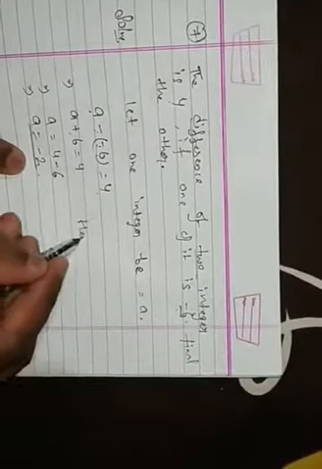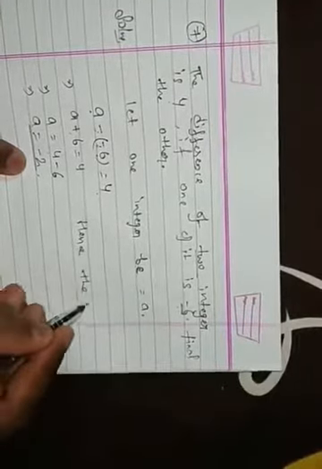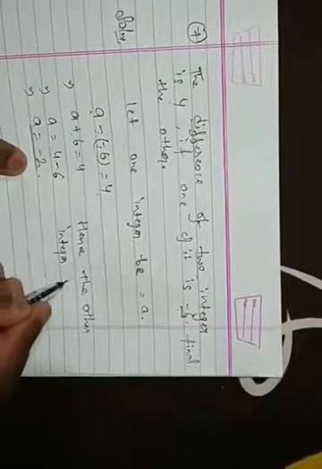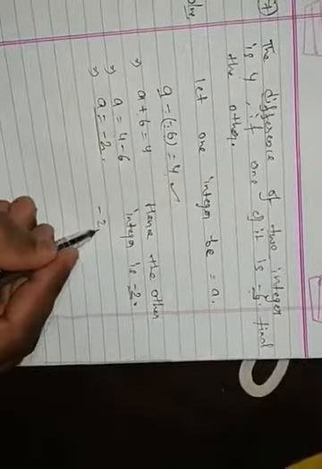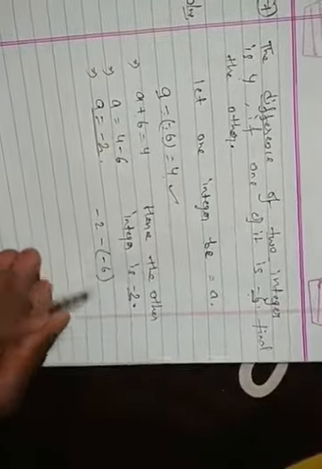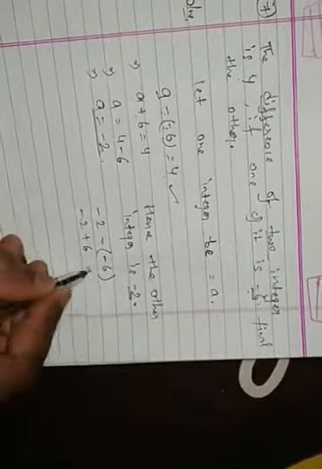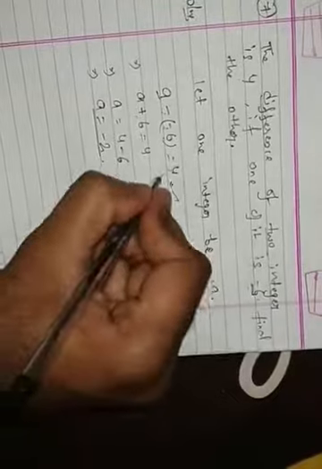Hence we can write, the other integer is minus 2. And we can prove this particular thing. Let us say A is equal to minus 2. We can put it over here. A is equal to minus 2 minus 6. Minus 2 minus plus 6. 6 minus 2 will be equal to 4. This is our LHS and this is also RHS.